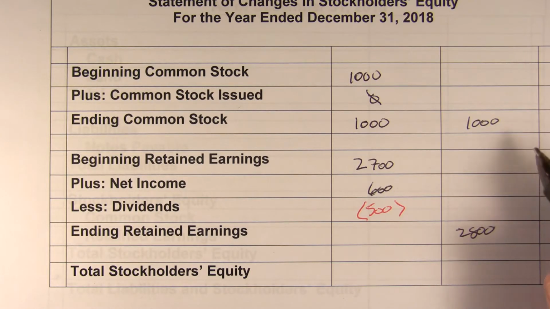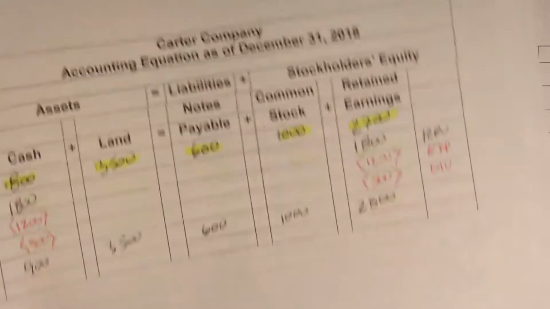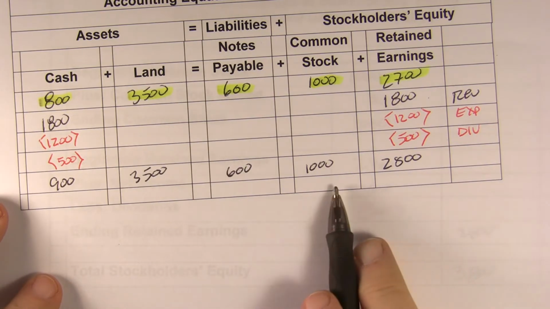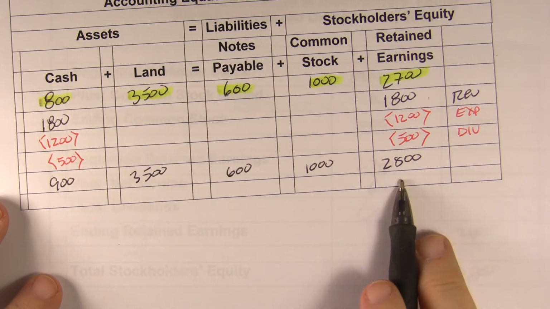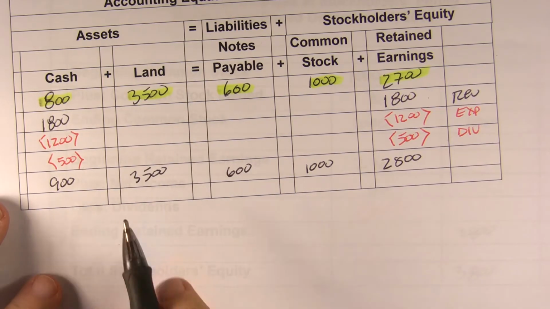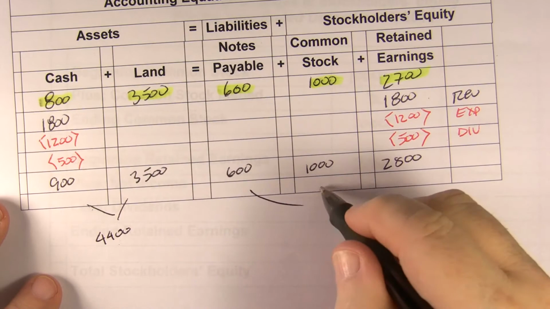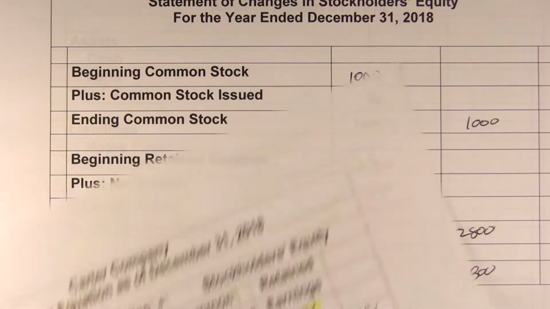And our total stockholders' equity, the common stock and the retained earnings, $3,800. And if you want to just double check, take a look over here. Common stock, $3,800. Yep, we're good to go. 38 and 6 would be 44. 9 and 35 would be 44. So all of our balance sheets do indeed balance.